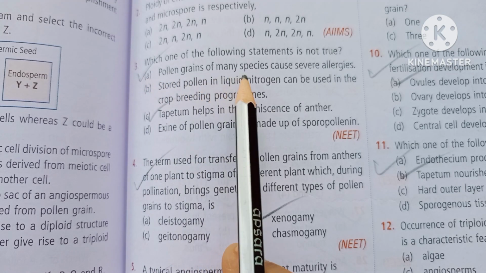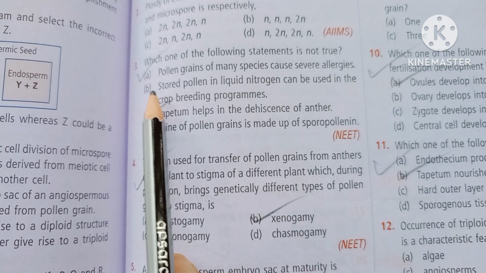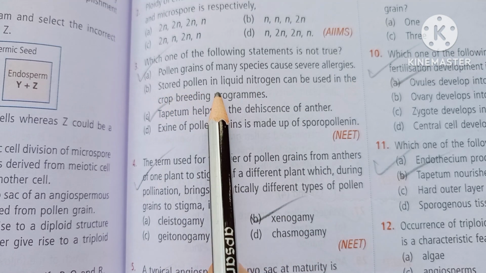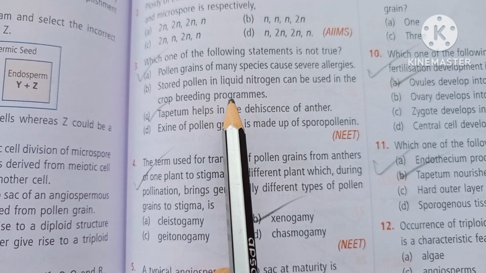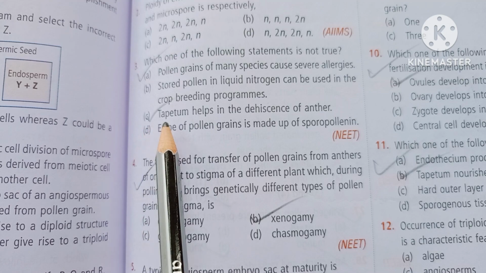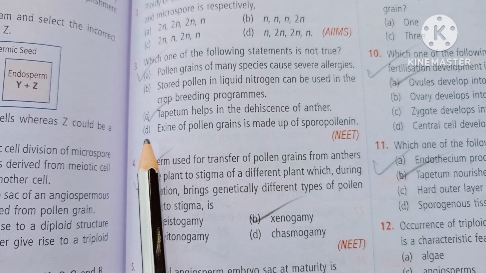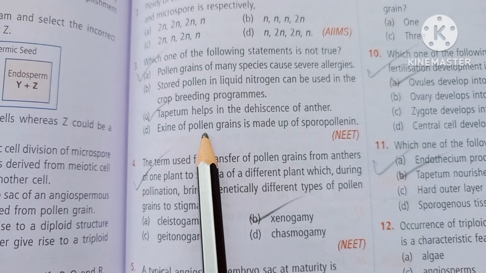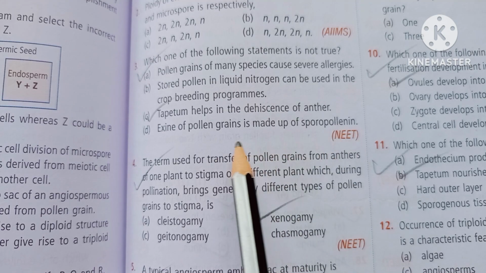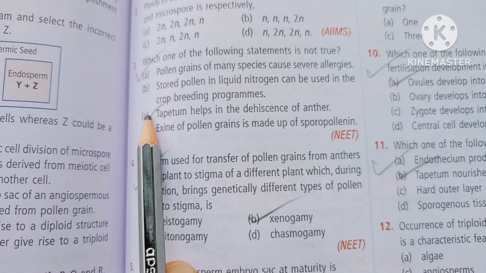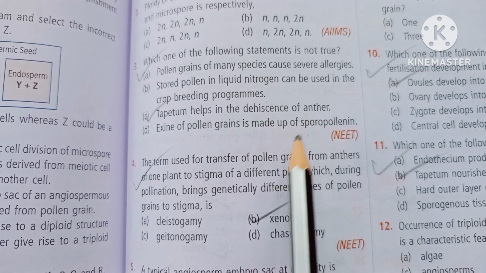A. Pollen grains of many species cause severe allergies. B. Stored pollen in liquid nitrogen can be used in crop breeding programs. C. Tapetum helps in the dehiscence of anther. D. Exine of pollen grains is made up of sporopollenin. Right answer C. Tapetum helps in the dehiscence of anther.